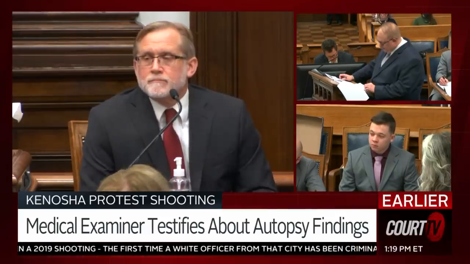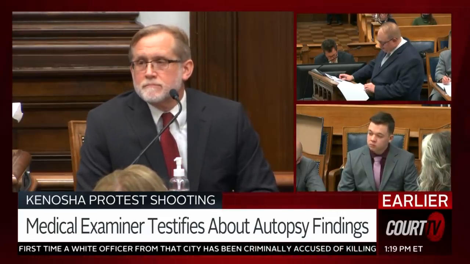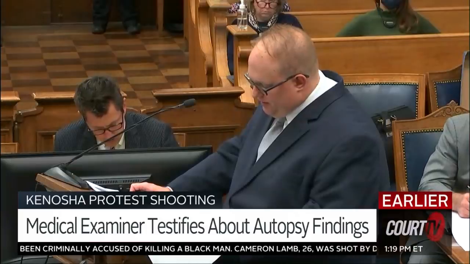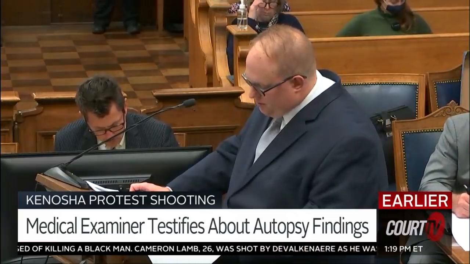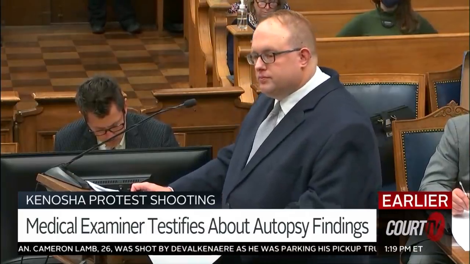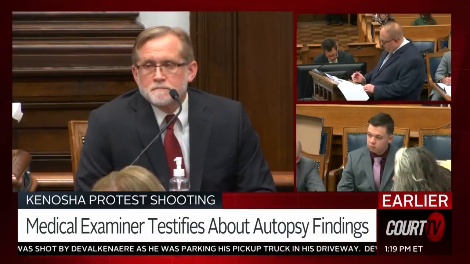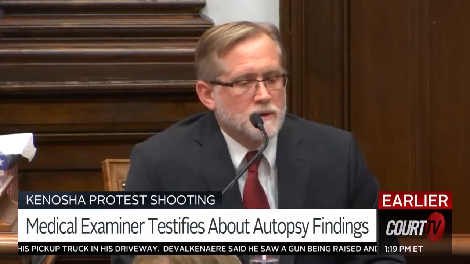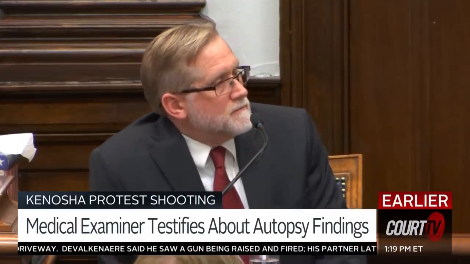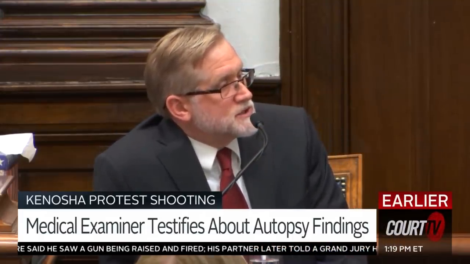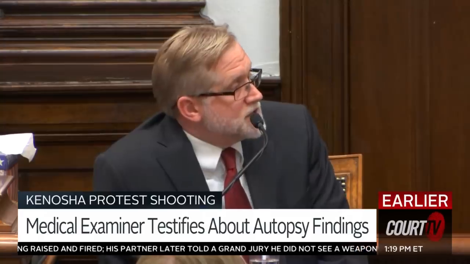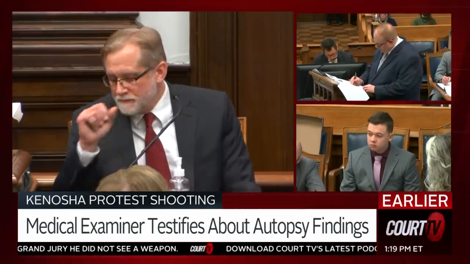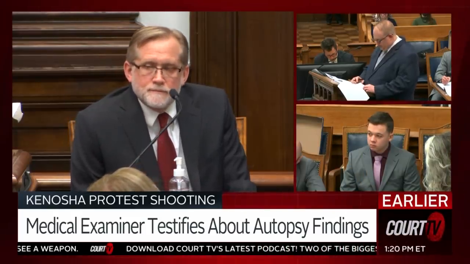Now, we've talked about how the other injuries were not ones that would immediately cause a mortal wound. What impact do you believe that this gunshot would have had on Mr. Rosenbaum? This gunshot wound is a lethal injury. And what do you mean by that? This gunshot wound is the one that would cause death as a result of the injuries to the lungs and the liver with the hemorrhage and the injury to the organs themselves. Is that to a reasonable degree of medical certainty? Yes.